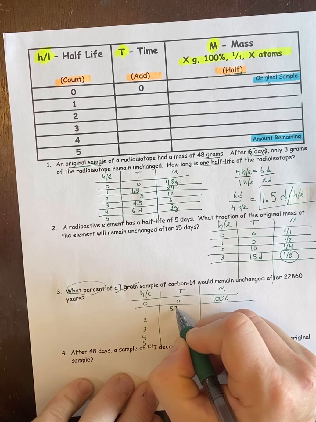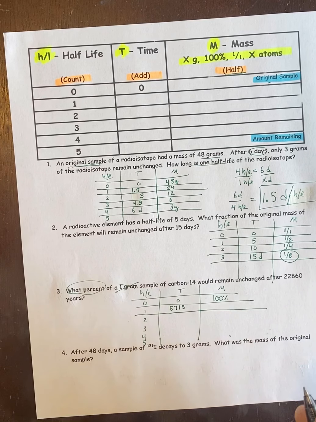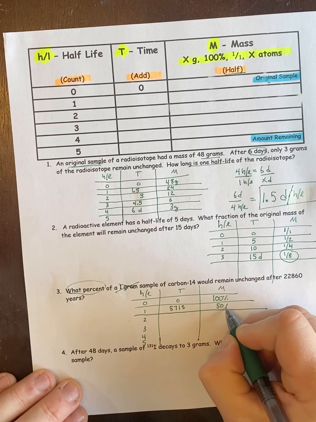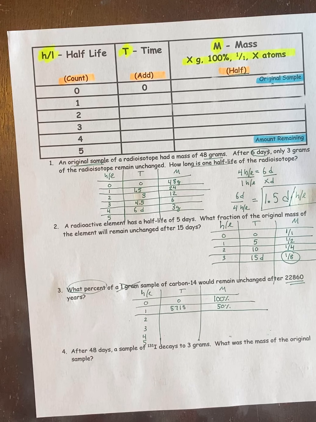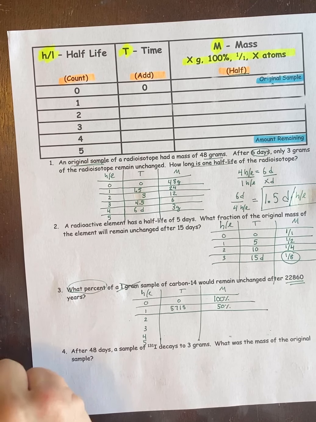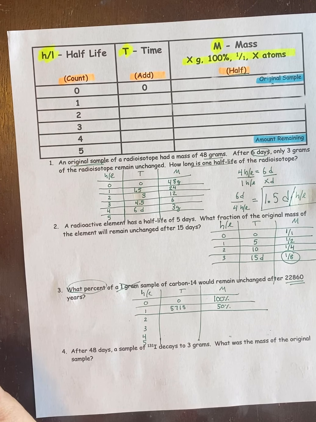So one half-life, 5,715 years. Percentage-wise, that would be at 50%, but we're not done because we need to hit that year right there. So I'm going to keep adding up the half-life until I hit that many years or something outrageously close to it.